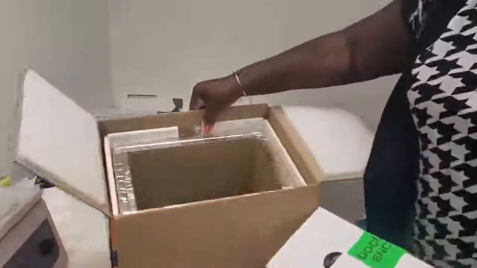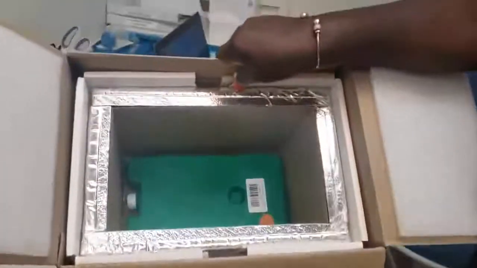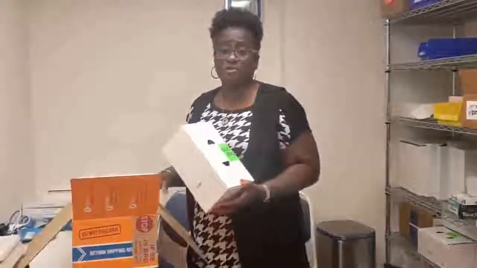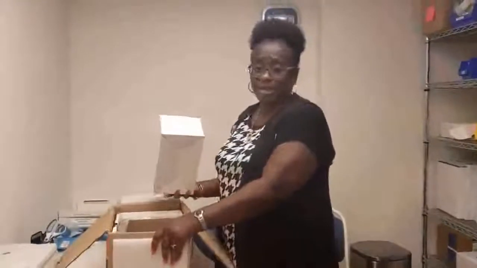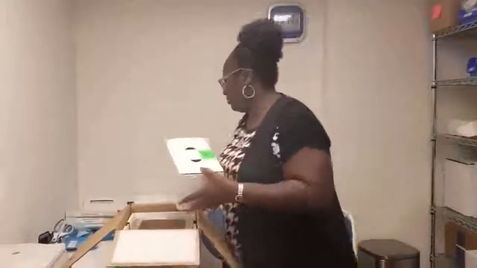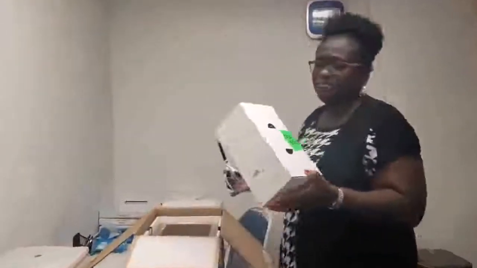Because the drug is shipped at room temperature, that's why you don't have dry ice in it. If it is a drug that is supposed to be stored under refrigeration, you would have this packaged, shipped with dry ice and maintained at a certain temperature. This particular one is supposed to be kept at room temperature. So we're going to take off the document seal.